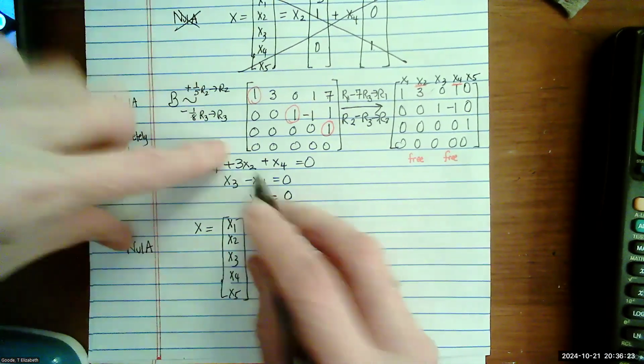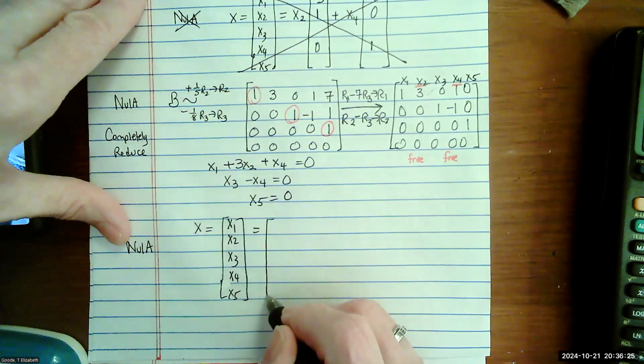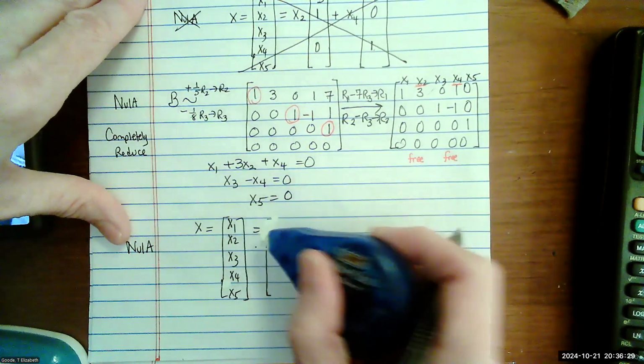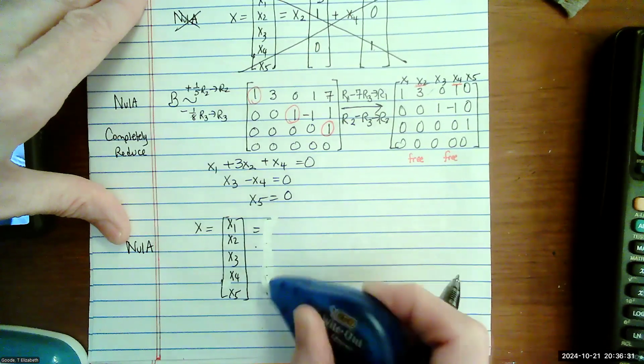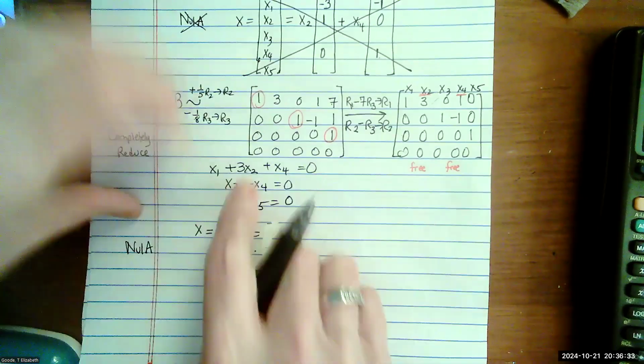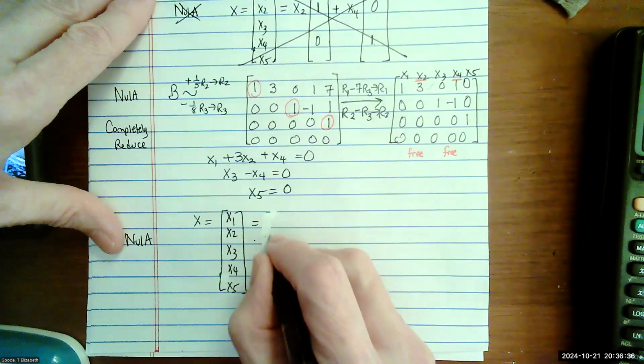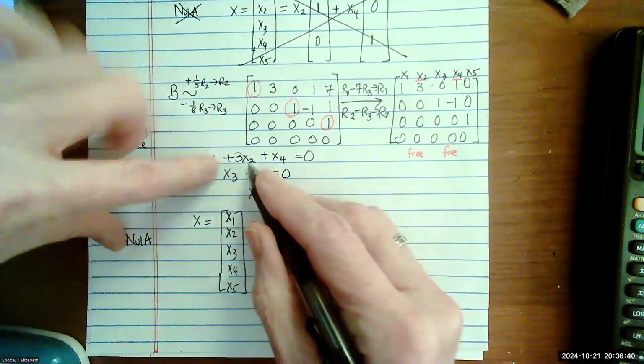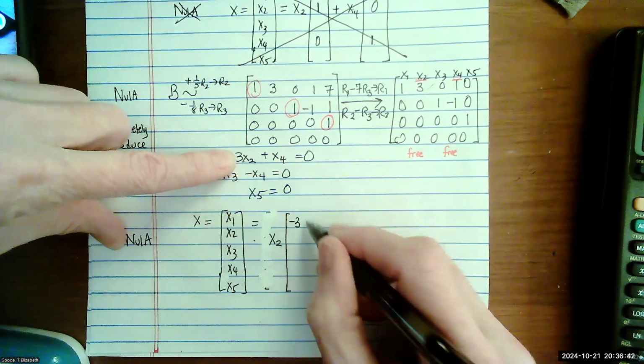And x1, now we can solve for it. I can actually see it now. I can do this in one step. It's going to be -3 times x2, right? So the x2 is going to be the free variable that weights, and it's going to be a -3 times x2, right?